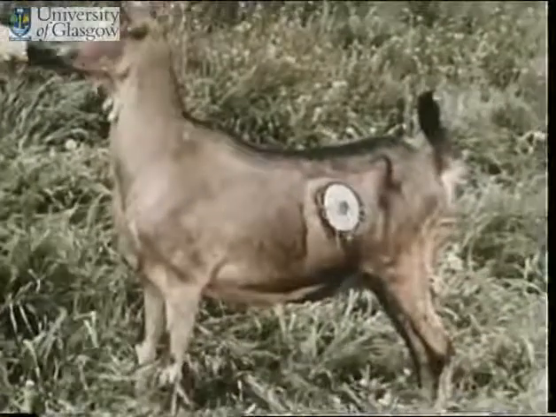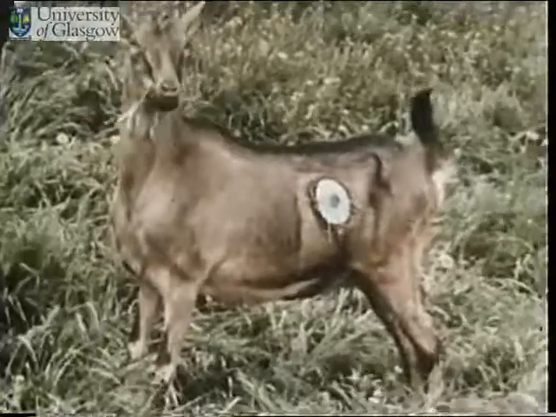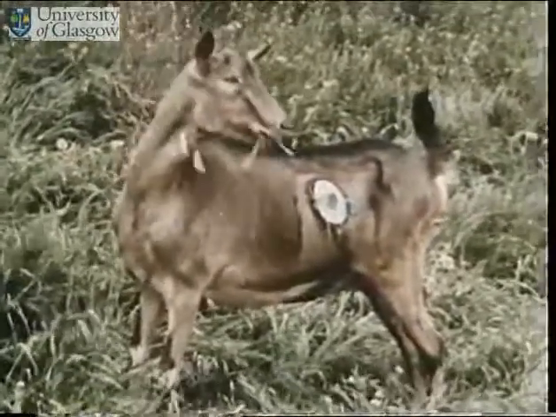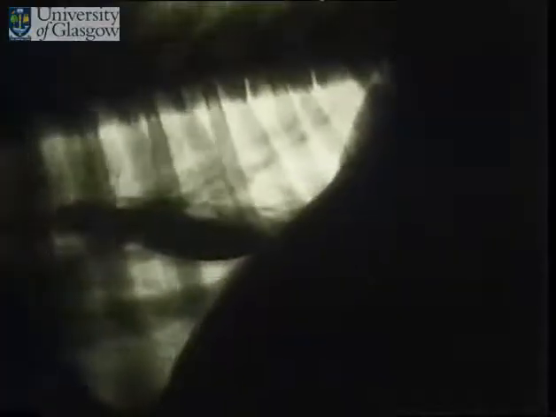Now the goat is fed, and one can afterwards see the passage of the digesta through the esophagus. Boli arrive at the cardia, are retained for a moment, and then forced into the reticulum. During eructation, gas passes from the reticulum into the esophagus.